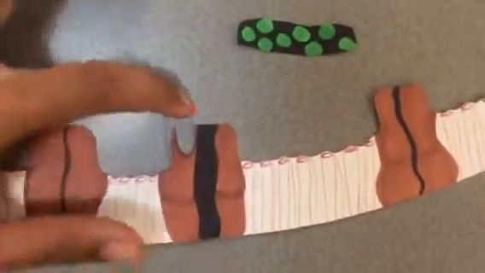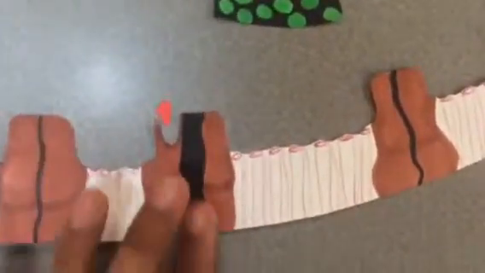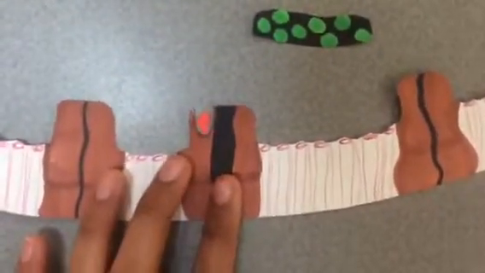So, this neurotransmitter is to bind to the receptor site. So we're going to pretend that it does that. Before it does that, the receptor is closed. After it does that, it opens up the receptor.